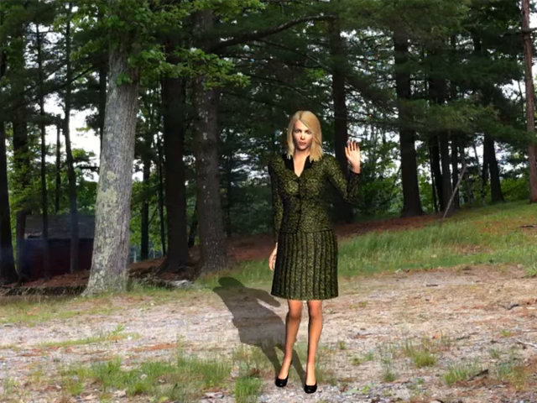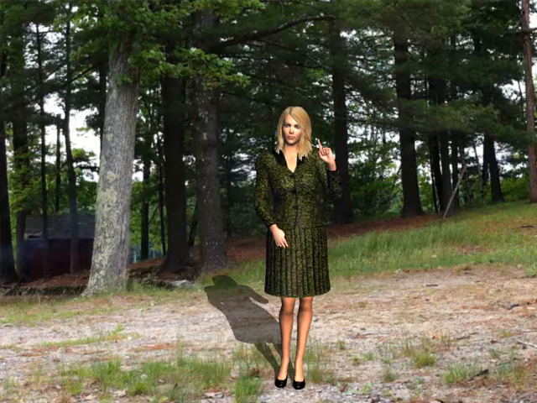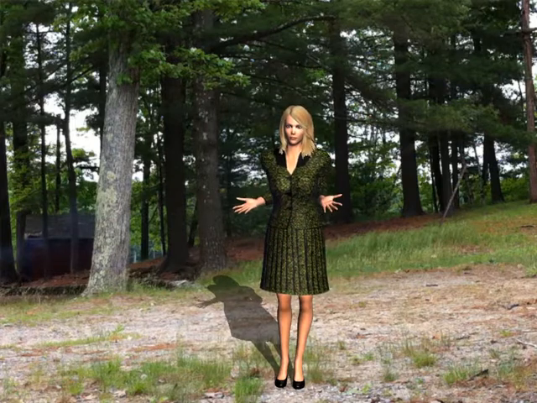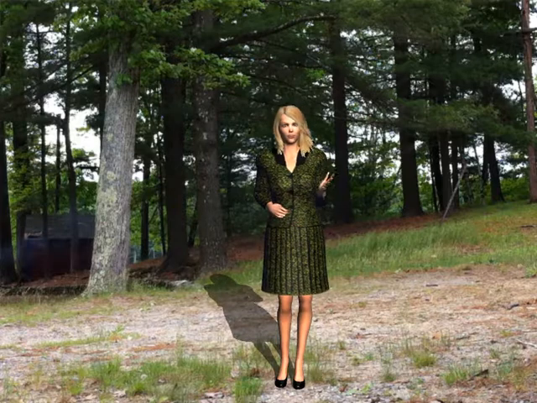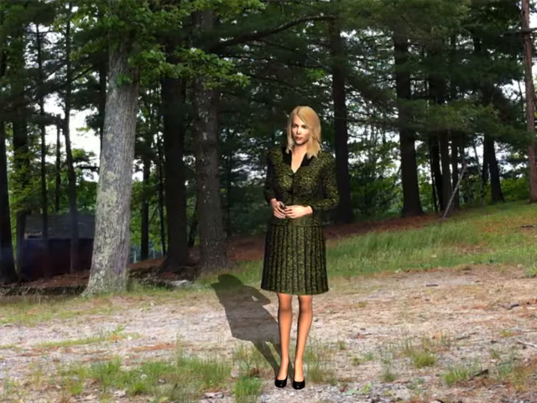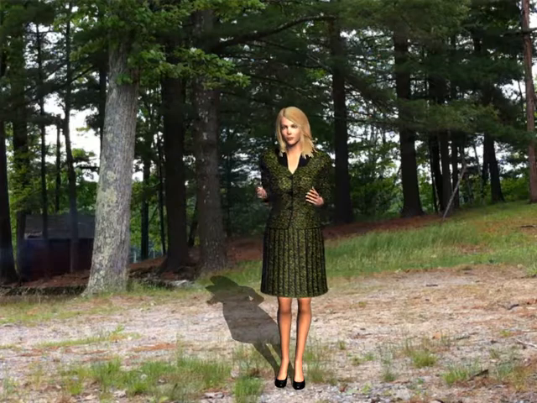Hello again, class. I am still enjoying my getaway here in the mountains of North Carolina. I just love it here. The scenery is so beautiful out here. I cannot think of a better place to teach color theory than in this beautiful setting of nature.